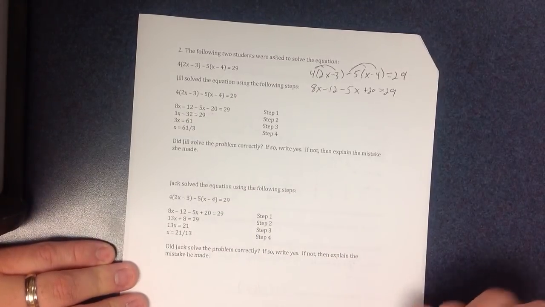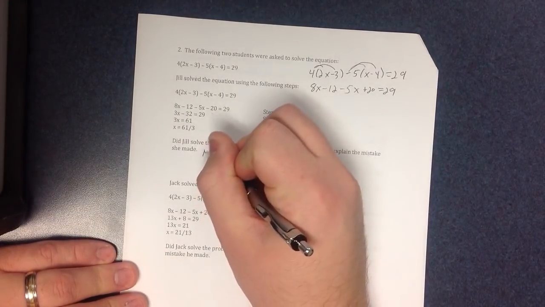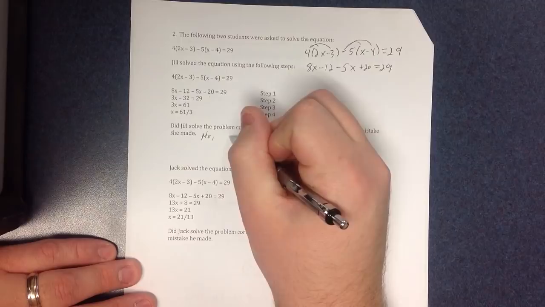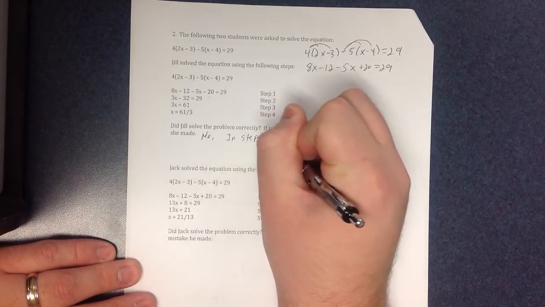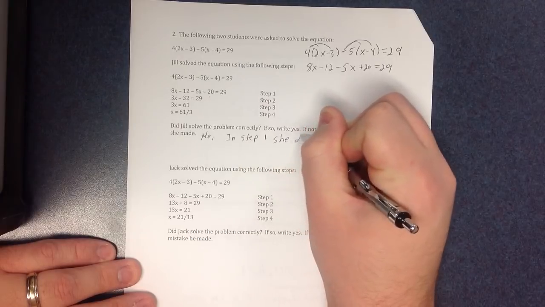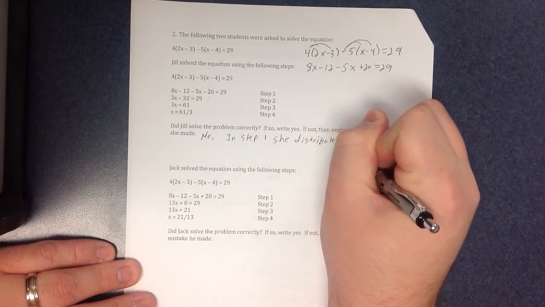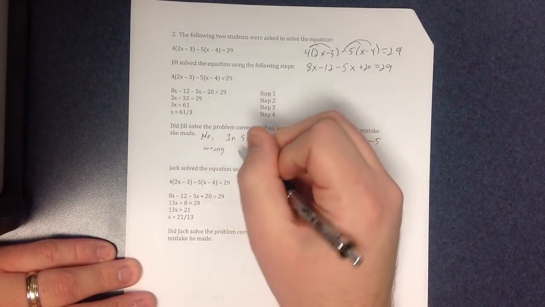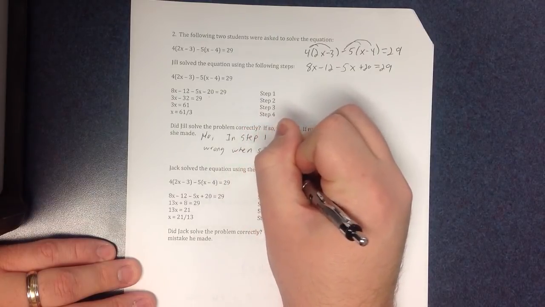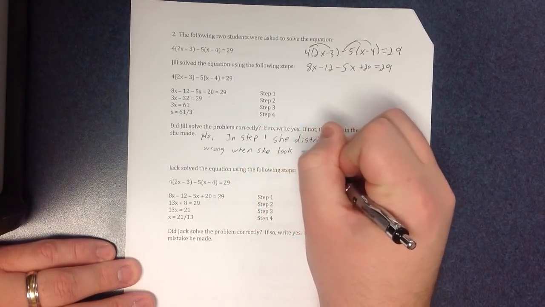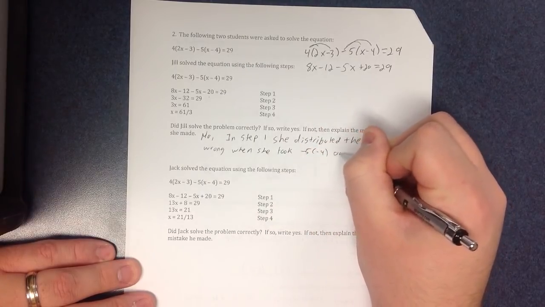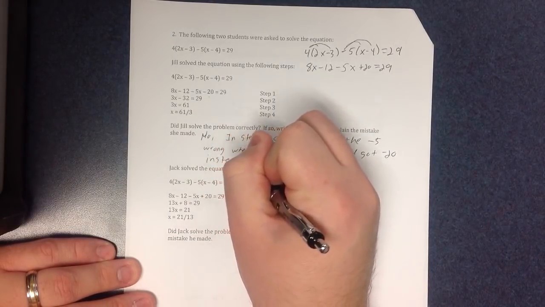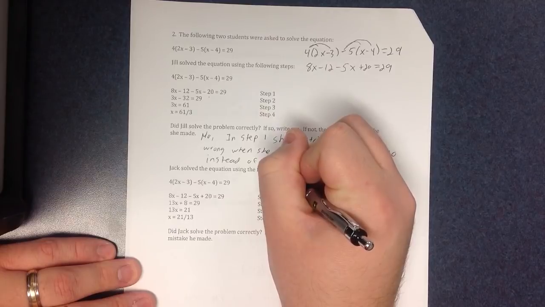If you were to write out Jill's mistake, first off, Jill didn't solve the problem correctly, and her mistake could be in step 1: she distributed the negative 5 wrong when she took negative 5 times negative 4 and got negative 20 instead of positive 20.